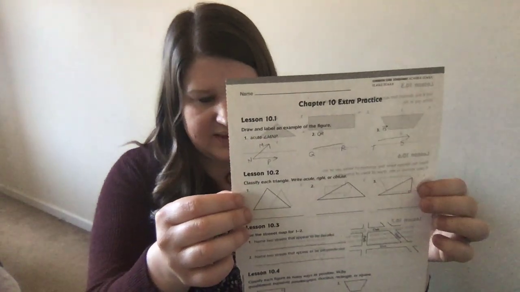Where it says lesson 10.2, it says classify each triangle, write acute, right, or obtuse. We talked about different types of triangles. Remember, in an acute triangle, all the angles are acute. In a right triangle, you have just one right angle. And in an obtuse triangle, you have just one obtuse angle. So you have to identify those three.